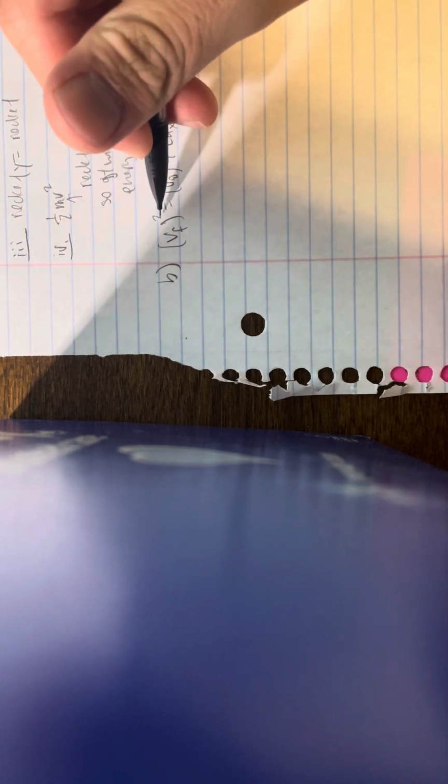If you isolate delta x, you won't have a final velocity because you're going to a maximum height, so it'll be 0.